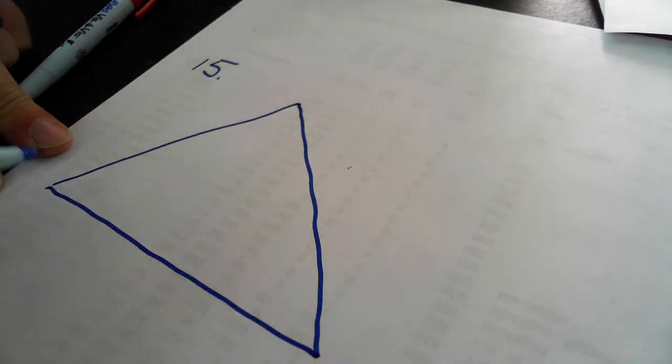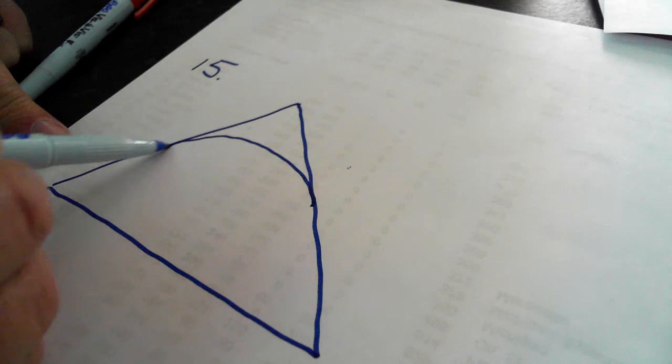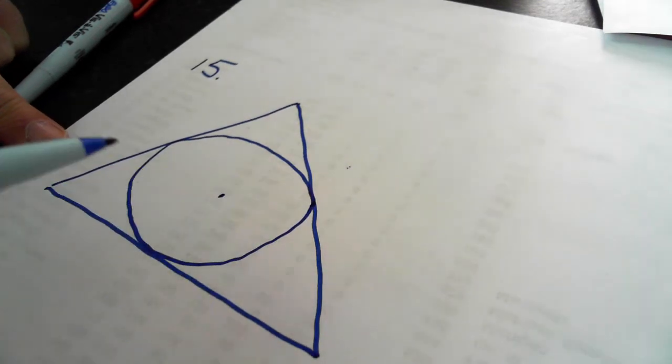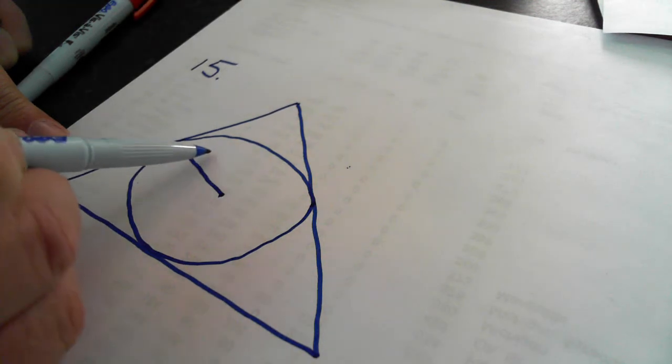Number 15 is a triangle with a circle inside. And we know the radius of the circle to be 3.6.